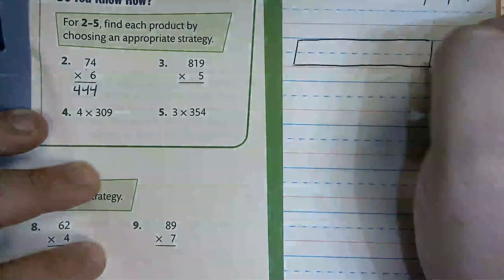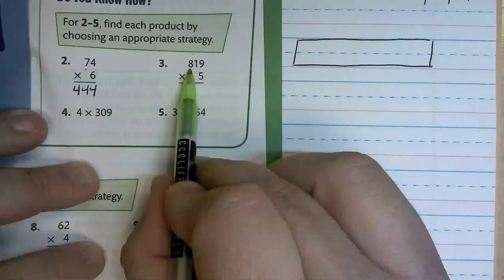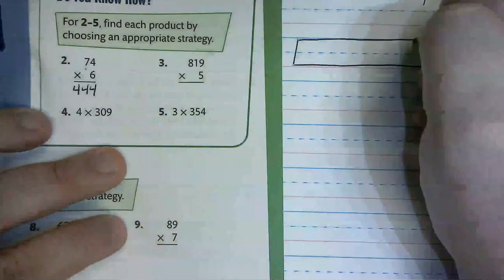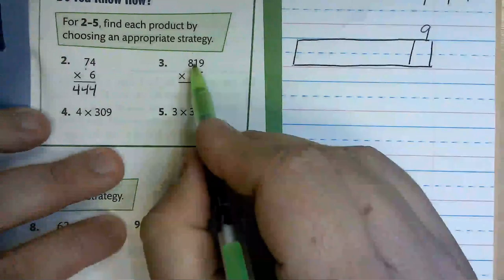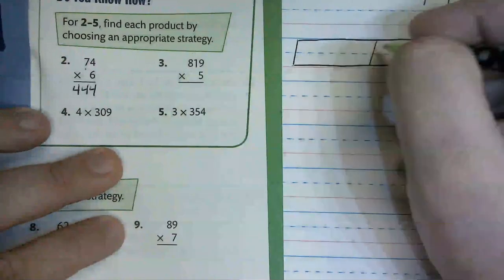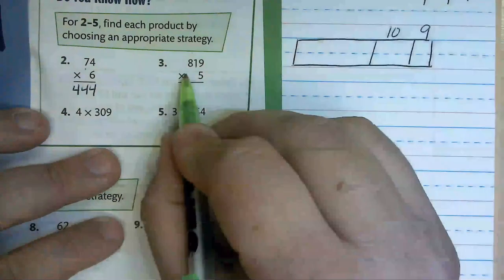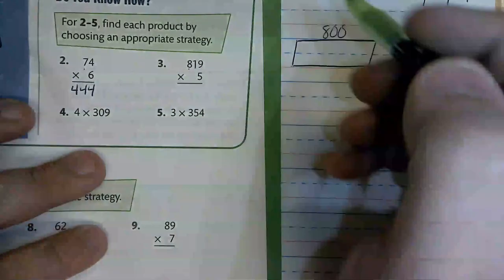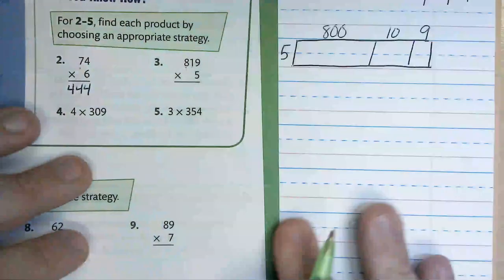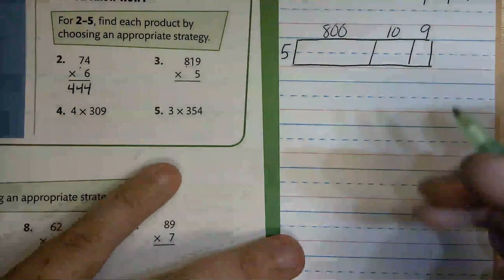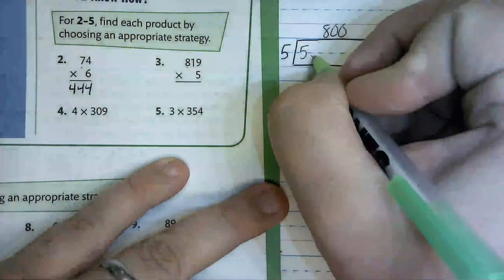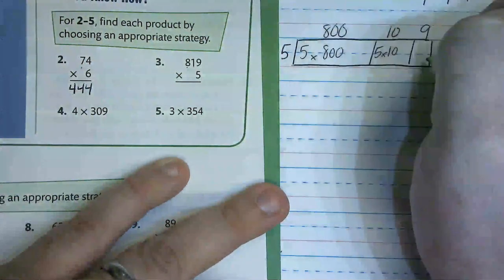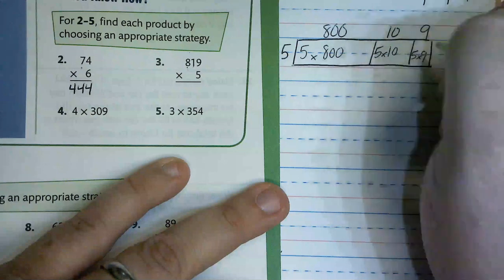And then I'm going to take my larger number and break it into each of its place values. So starting with my ones place, I've got 9. Going over to my tens place, I've got a 1 in the tens place, which means that is a 10. And then I've got an 8 in my hundreds place, so that is 800. And I'm multiplying all of this by 5. So if you remember this model, that means I'm going to take 5 times 800, 5 times 10, and then 5 times 9.